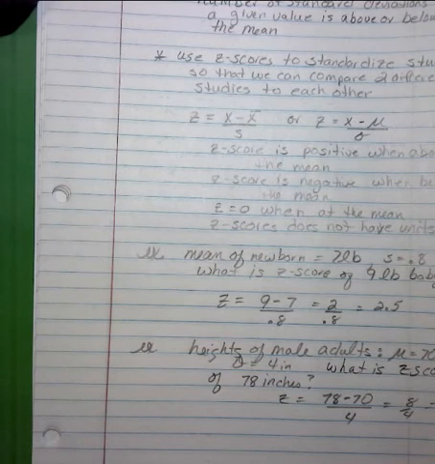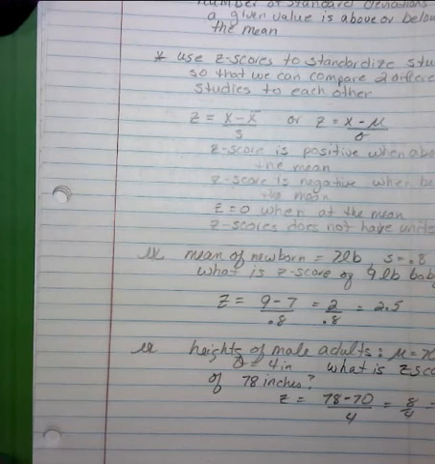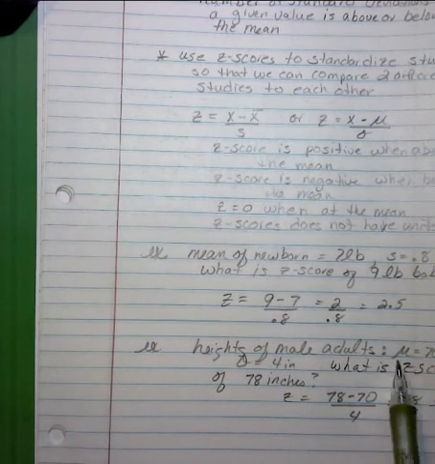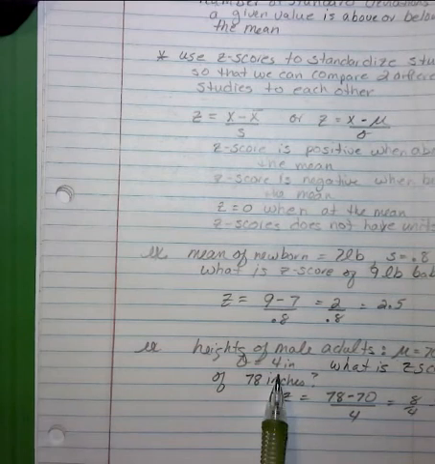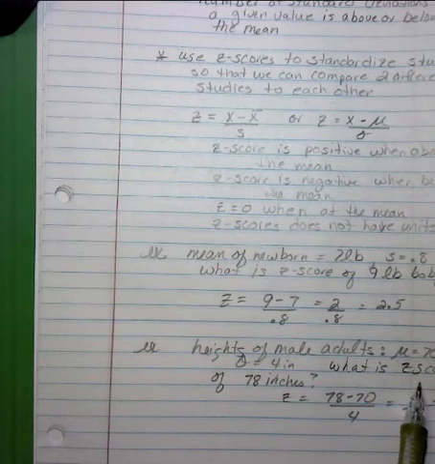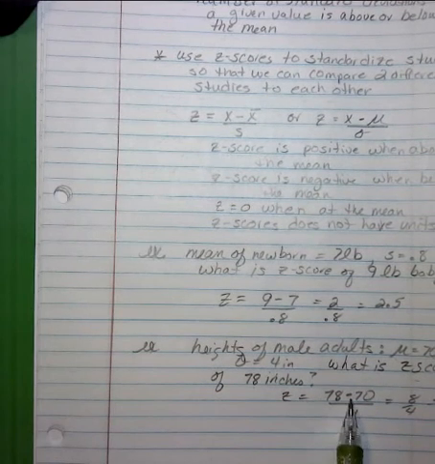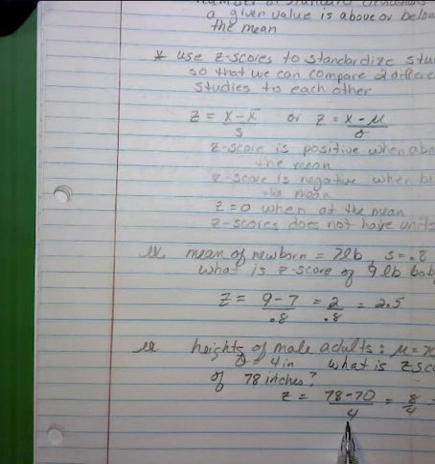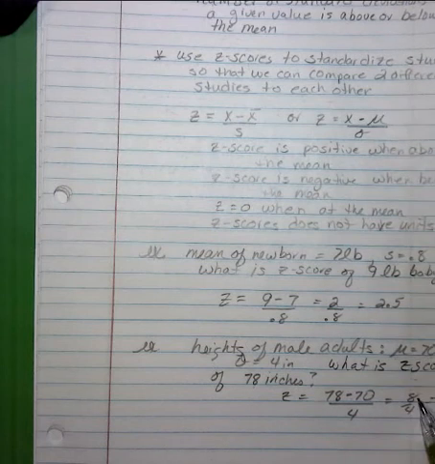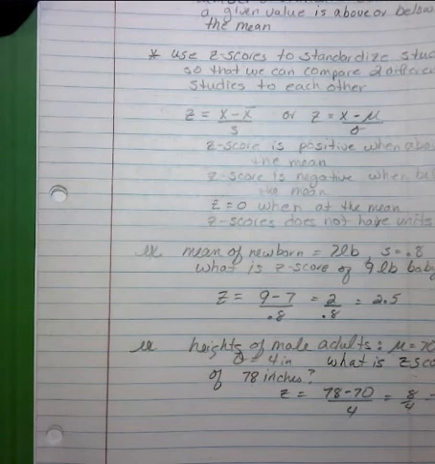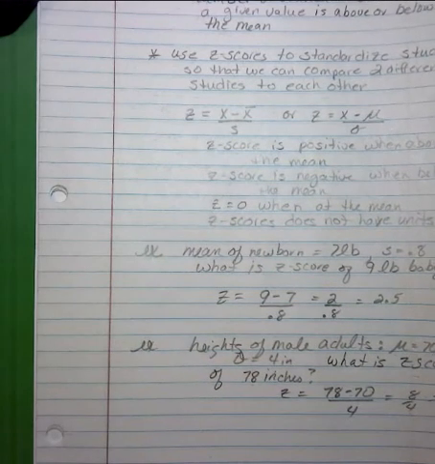Very, very easy formula to use if you have your information handy. So we had the mean of 70, standard deviation of 4. We're finding the z-score for 78. So 78 minus the mean divided by the standard deviation gives us 8 divided by 4, which is 2. I didn't have that last example there where you could see it all the way through. So just wanted to be sure you saw that.